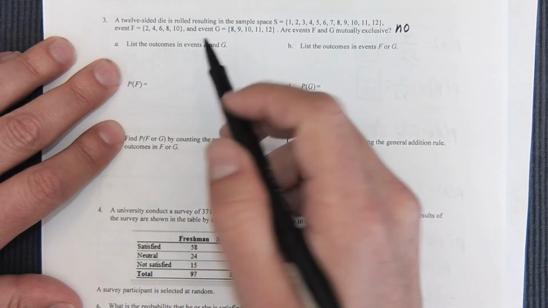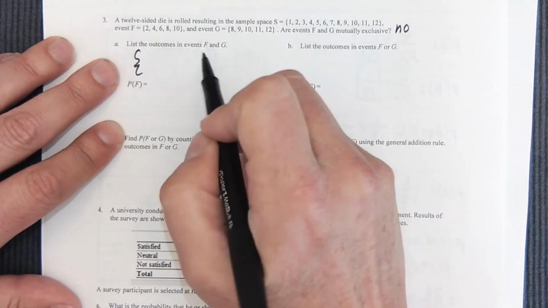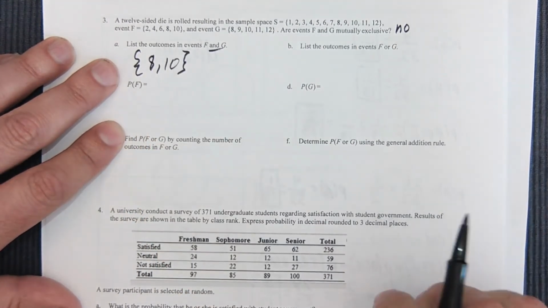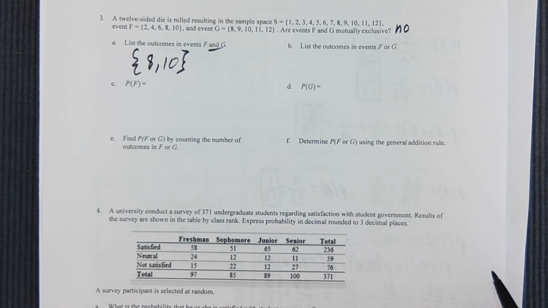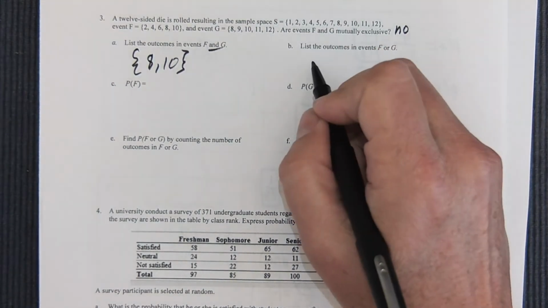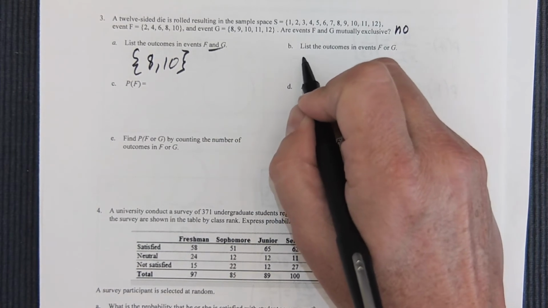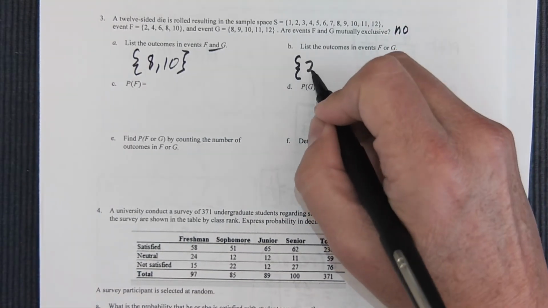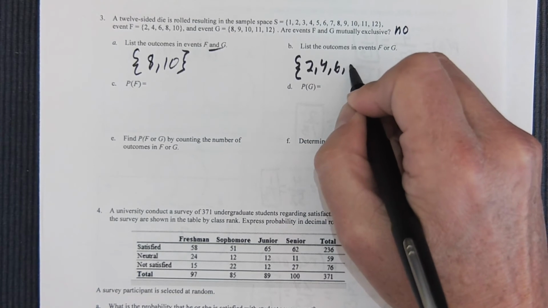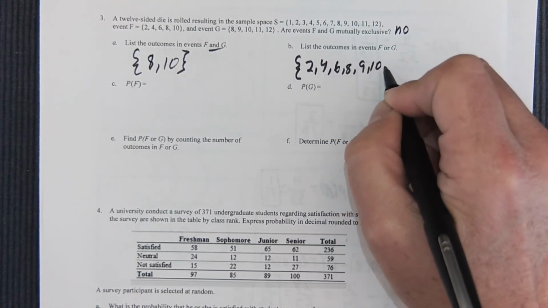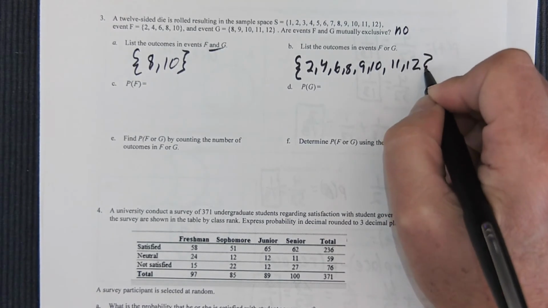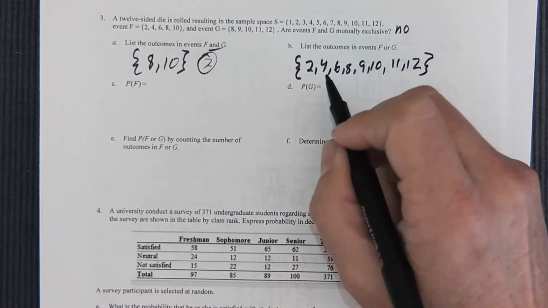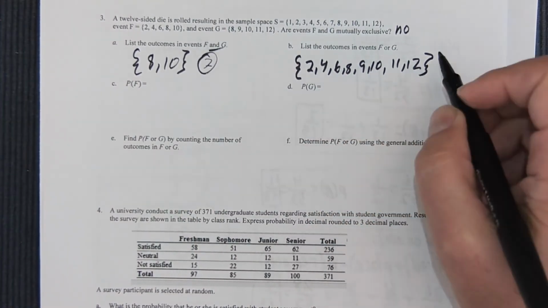So list the outcomes for events F and G. Well, the keyword here is and. That's going to be 8 and 10 because of the and. So now we're going to list the outcomes for events F or G. Well, that's going to be all of these. So that's going to be 2, 4, 6, 8, 9, 10, 11, and 12. And you'll see that there are a total of 2 here. And there are 1, 2, 3, 4, 5, 6, 7, 8 here.